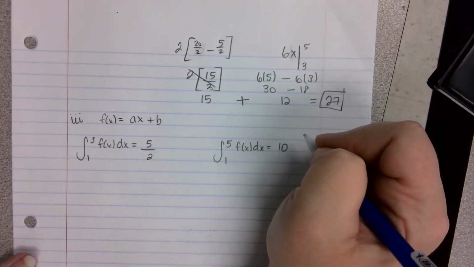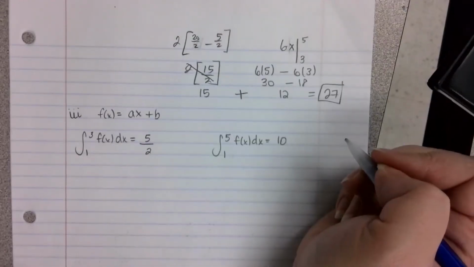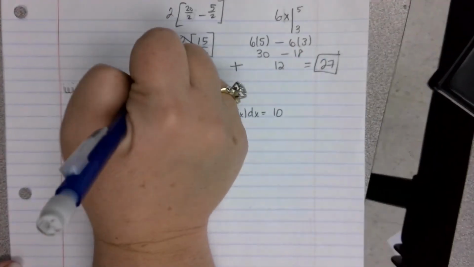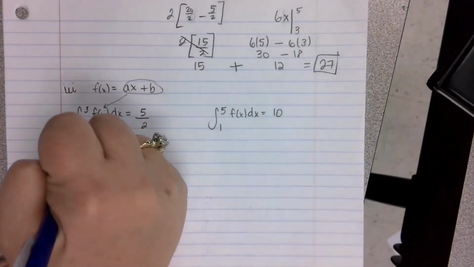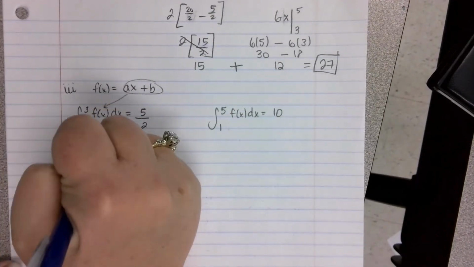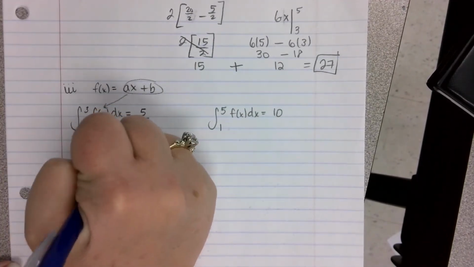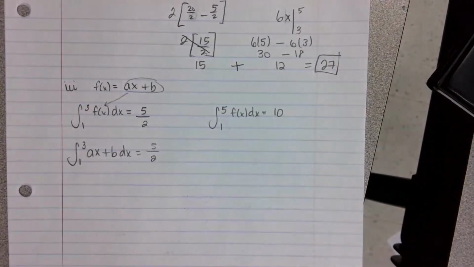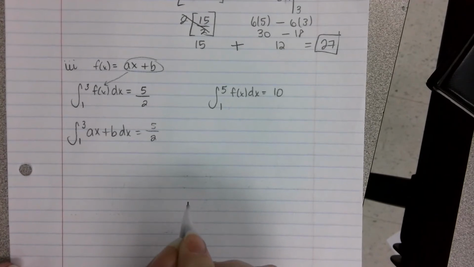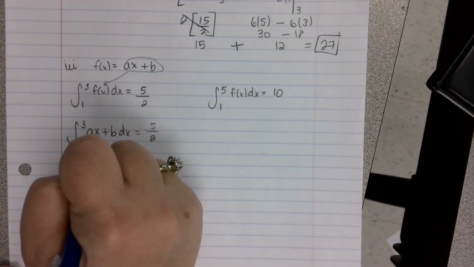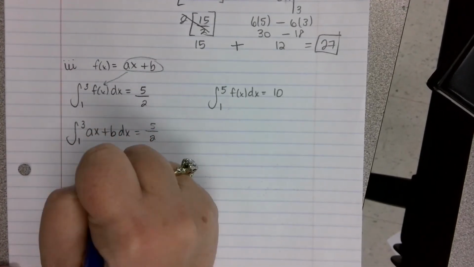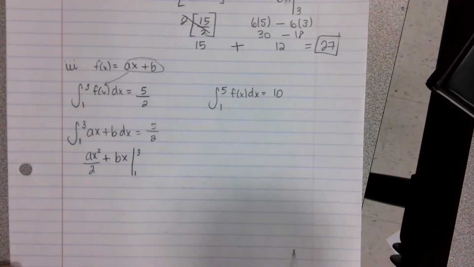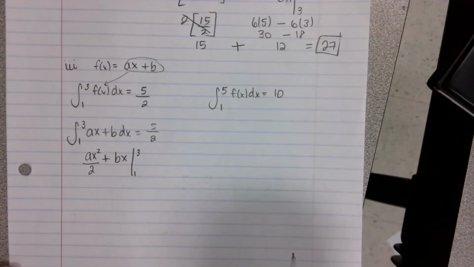So what I'm going to do is use both of these things in order to figure out what's going on. Okay? So if I put this in for f of x, I know the integration from 1 to 3 of ax plus b dx is equal to 5/2. So I'm going to go ahead and get started with this piece right here. The integration of ax is ax squared over 2. The integration of b is bx. And I want to evaluate that from 1 to 3.